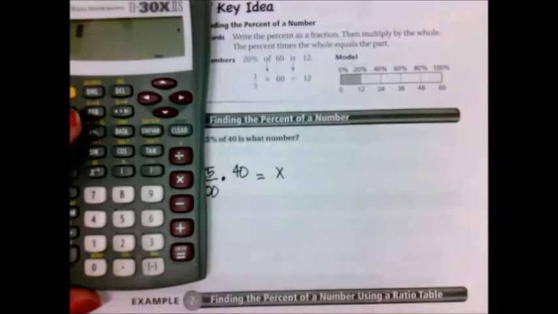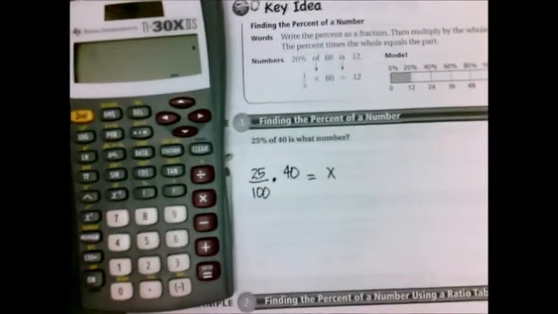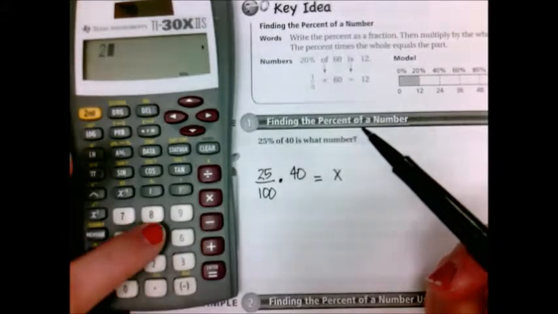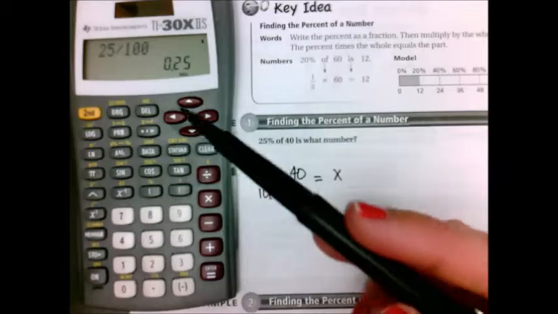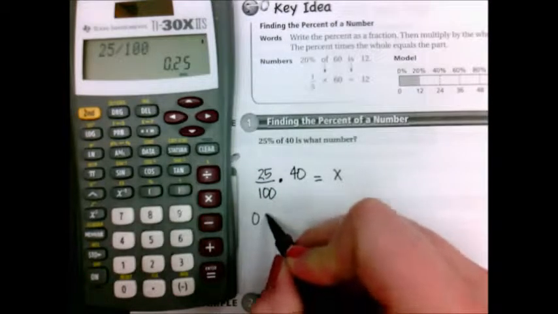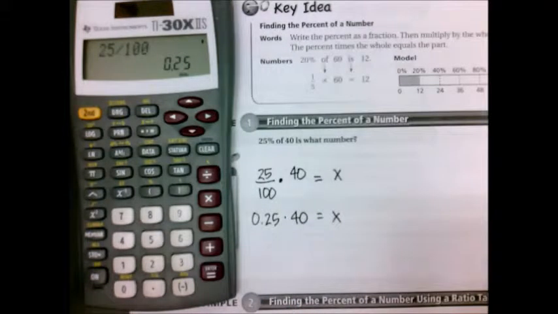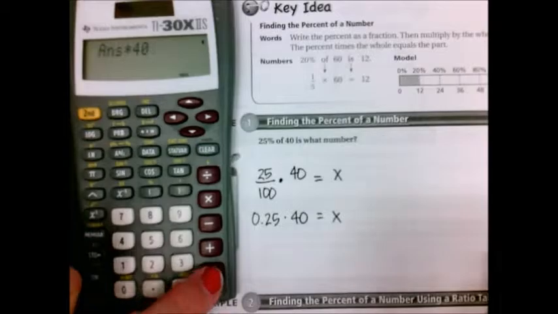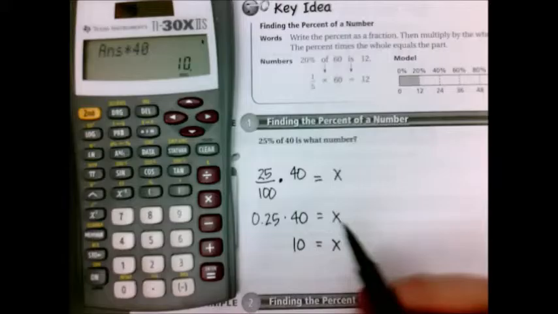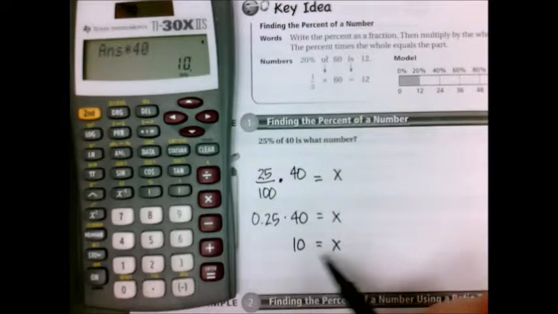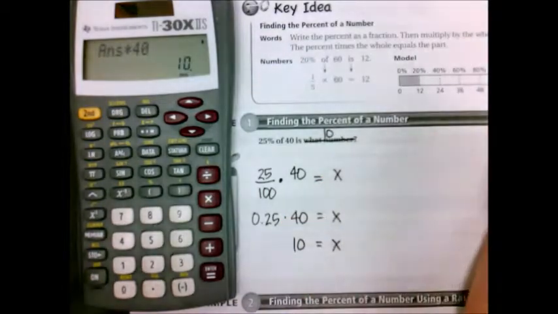Some students aren't even really sure how to do this on a calculator. To change the fraction into a decimal, I'm just going to type 25 divided by 100. When I hit enter, it will give a decimal for me, 0.25 times 40 equals x. Then I can hit times 40 in my calculator to solve and figure out that 10 equals x. I want to take this answer 10 that I got and put it back up in this sentence to think about it and make sure my answer is reasonable and that it makes sense.